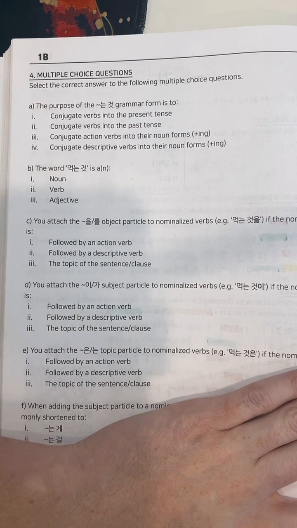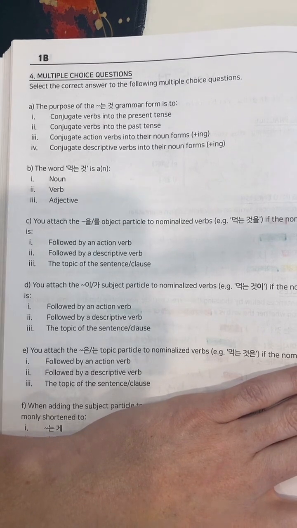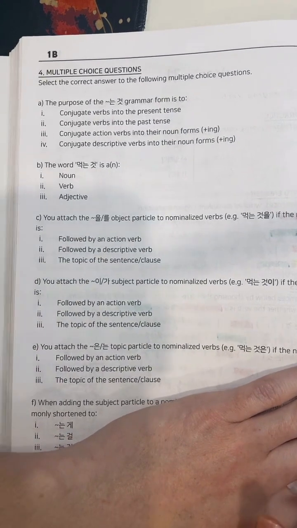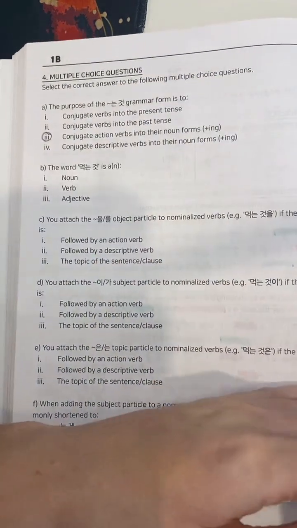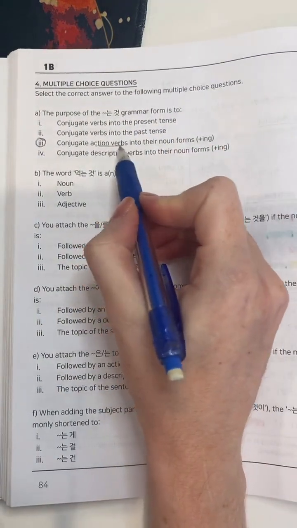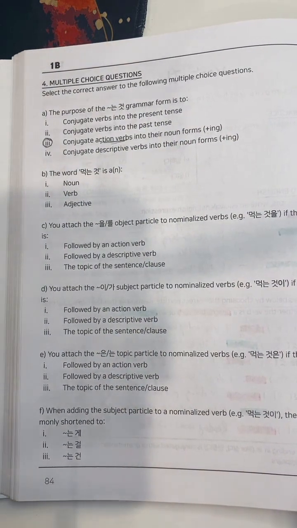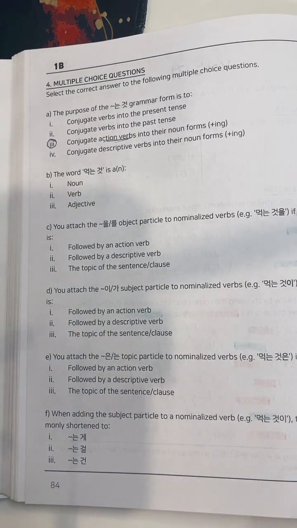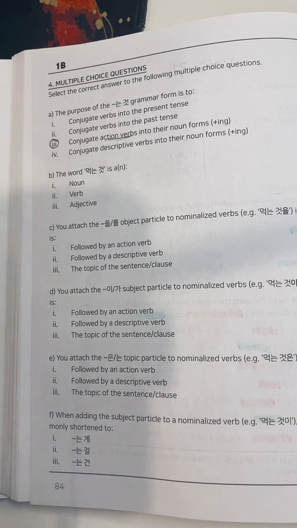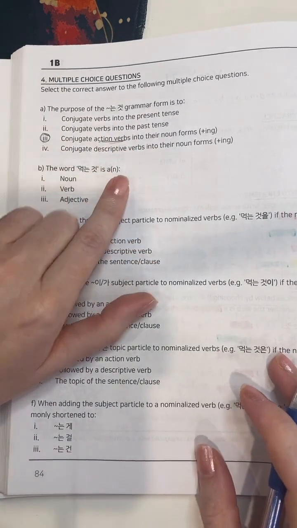So what is the correct answer to this? What is the purpose of 는 것? The correct answer here is 3. It's to conjugate action verbs into their noun forms. So you don't use this grammar form with descriptive verbs, which makes sense, right? You wouldn't say prettying or smarting. Smarting has a different meaning, but anything like that, talling, you wouldn't use this grammar form with descriptive verbs. It is used with action verbs.